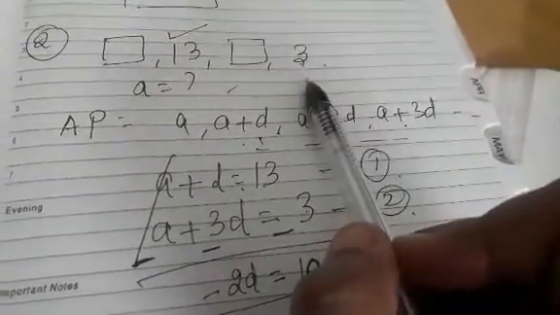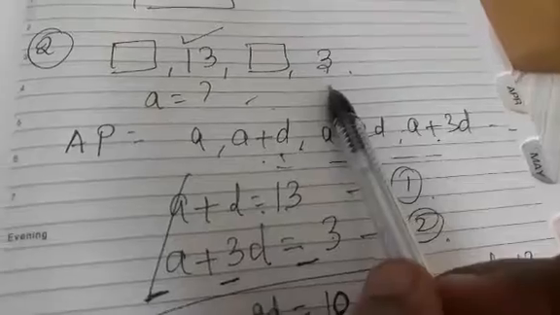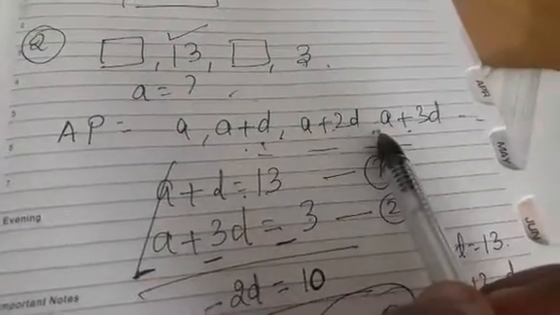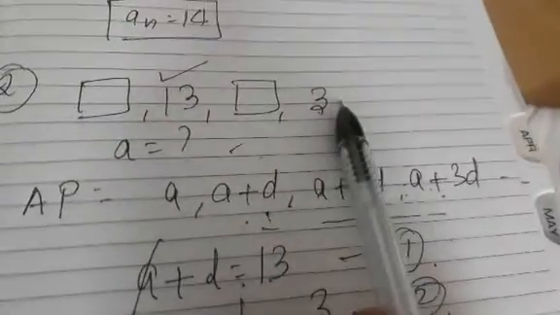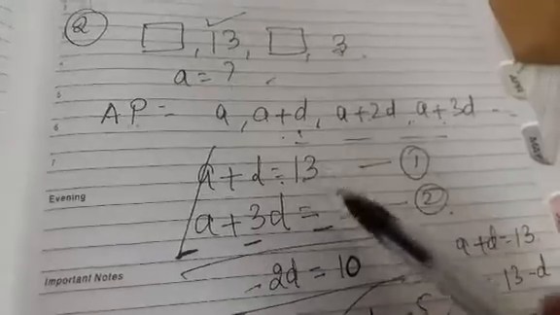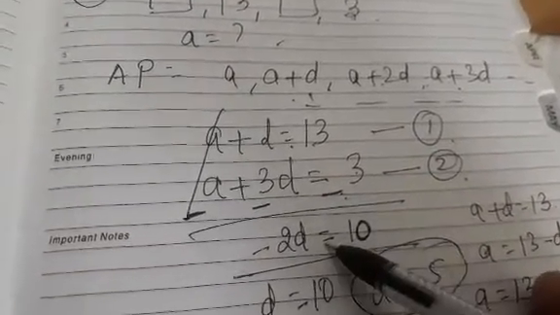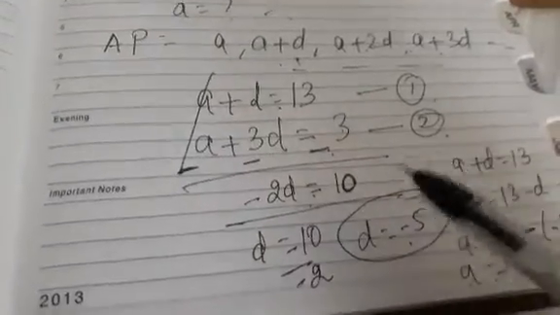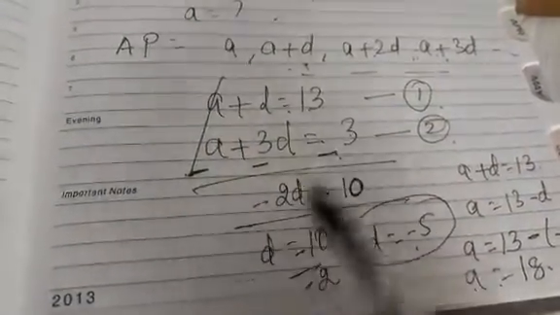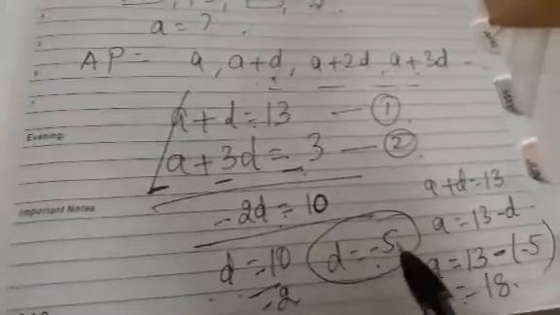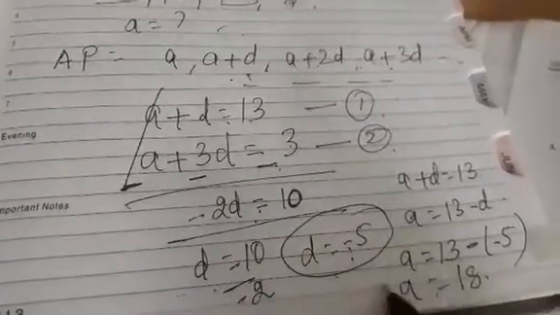Okay, so did you follow? We have taken two equations here because we've got the second term and the fourth term. According to any arithmetic progression, we have the formula a plus d, a plus 2d, a plus 3d, and so on. So whichever term is given to us, accordingly we can form an equation. When we get two equations, we will use the elimination method and find the answer for a and d over here. Now for this question, I get d as minus 5 and a as 18.